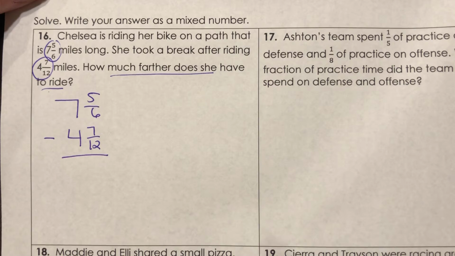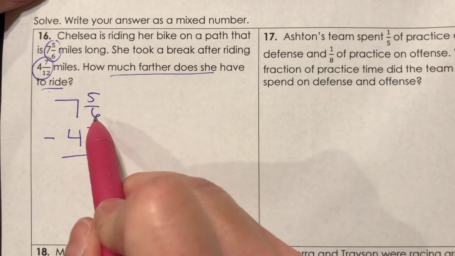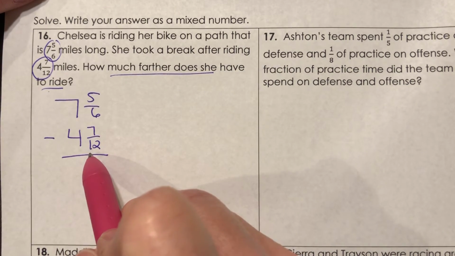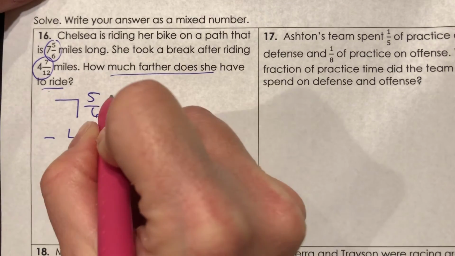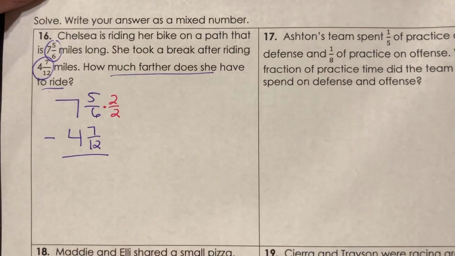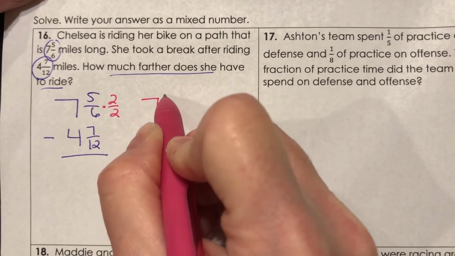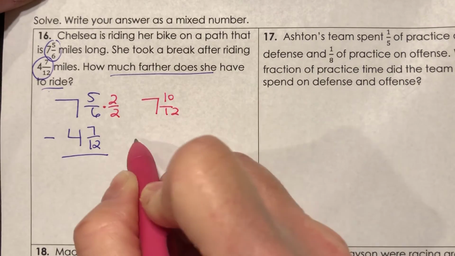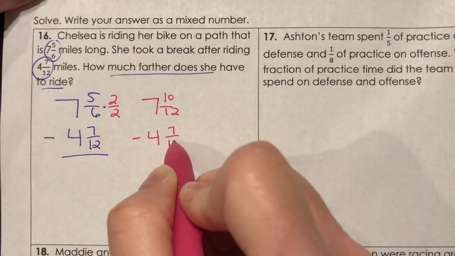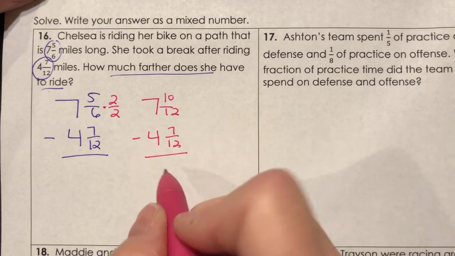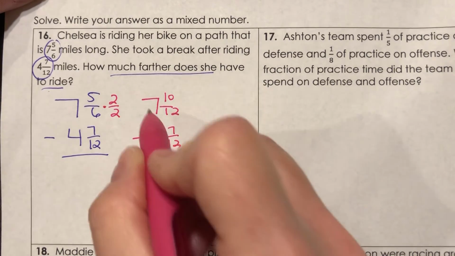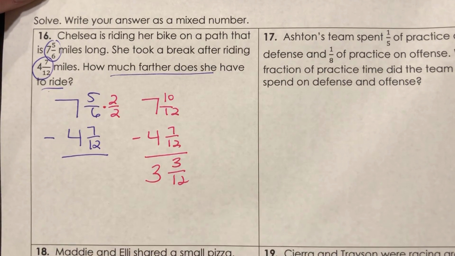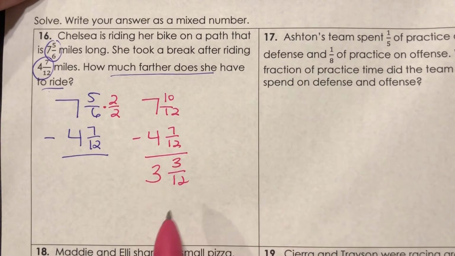That's your step 1. From here, I would ask myself, is 6 a factor of 12? And the answer is yes. So I can get away with just multiplying by 2/2. So I'd have 7 and 10/12 minus 4 and 7/12. 10 minus 7 is 3. 7 minus 4 is 3. So 3 and 3/12 would be just fine.